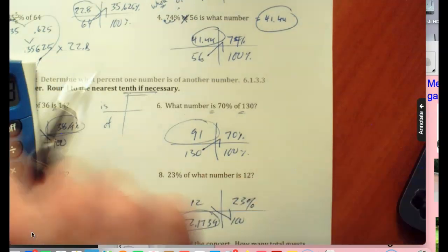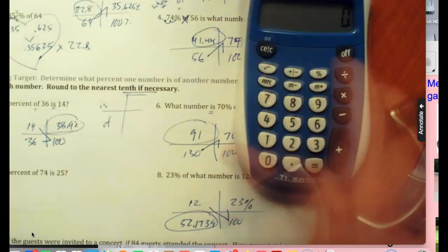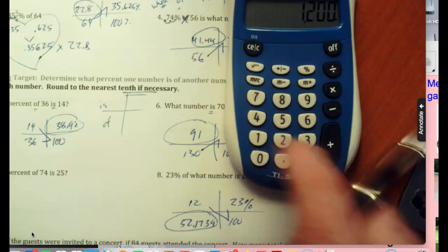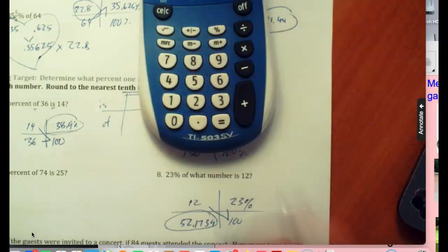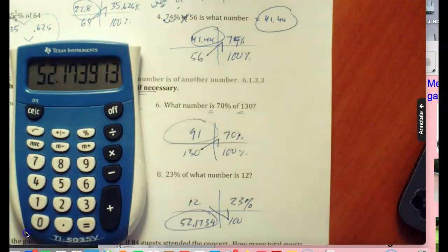I'm going to try that one more time. 1200 divided by 23. There we go. 52.173913.